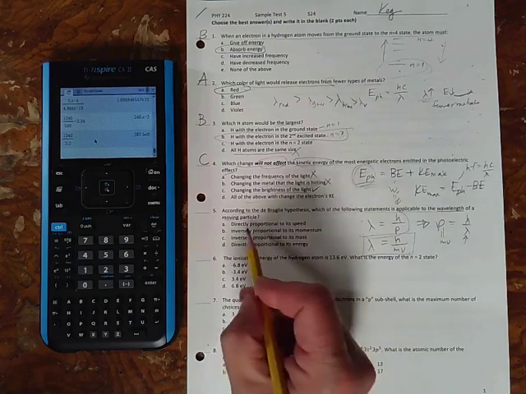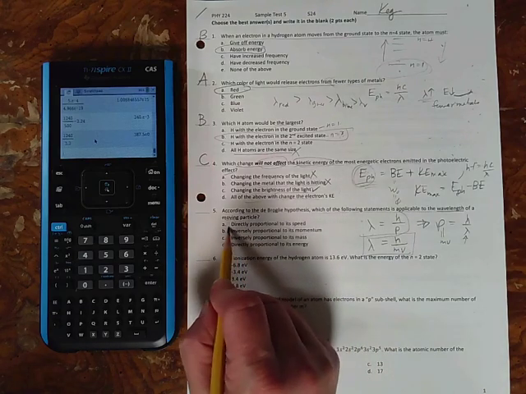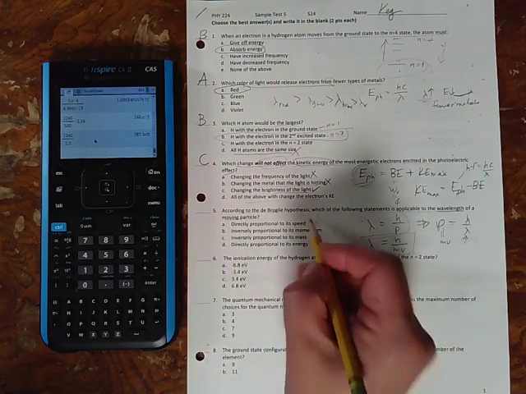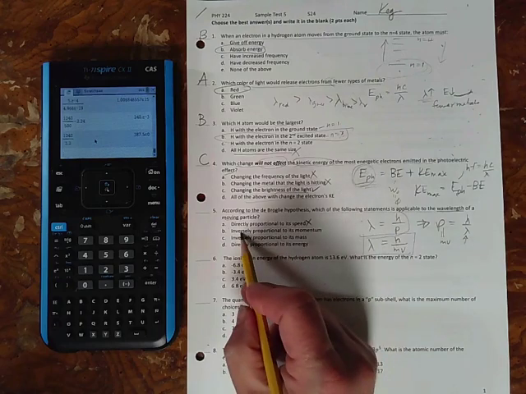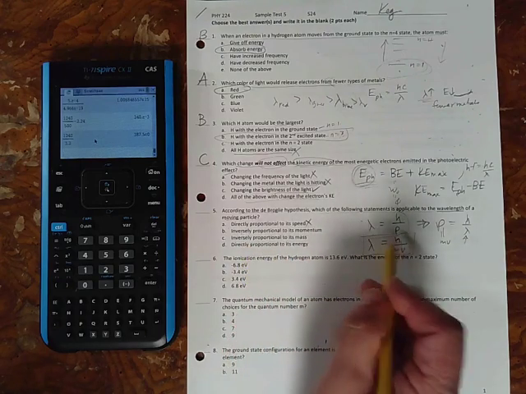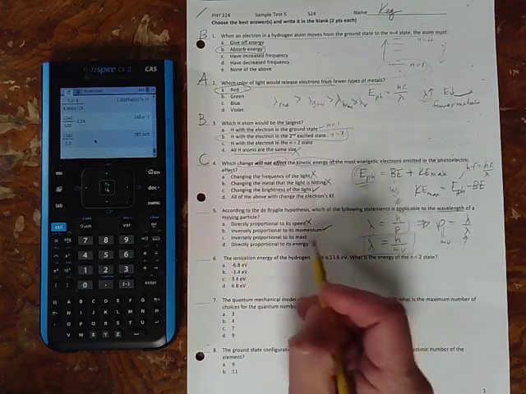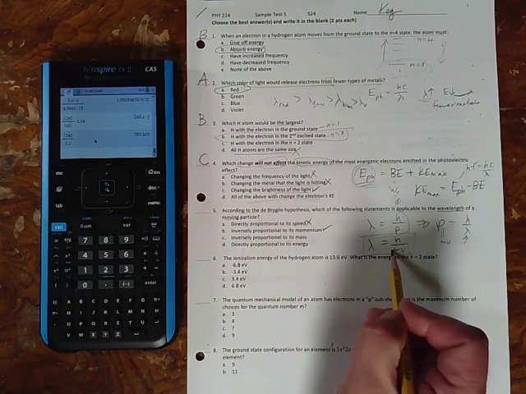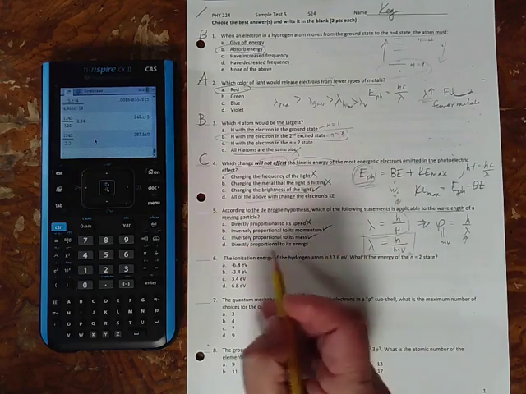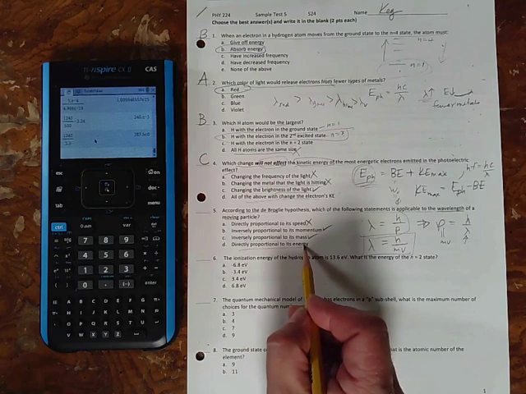So lambda directly proportional to speed? No, it's inversely proportional to speed. It's inversely proportional to momentum, yes. It's inversely proportional to mass, yes. Directly proportional to energy?